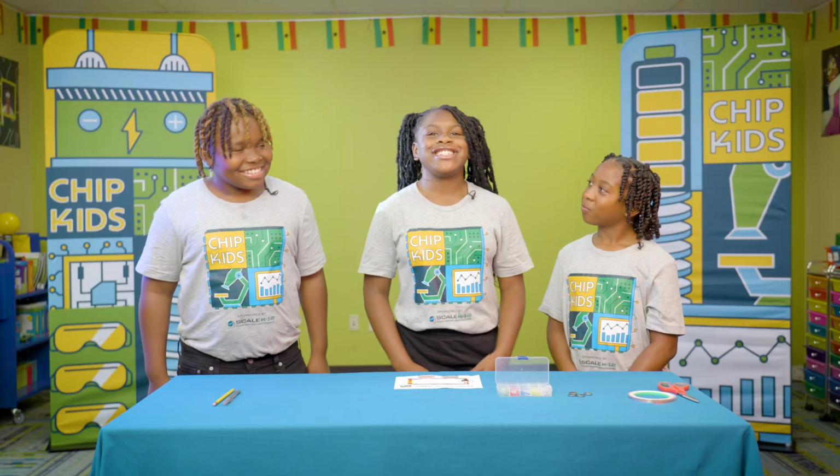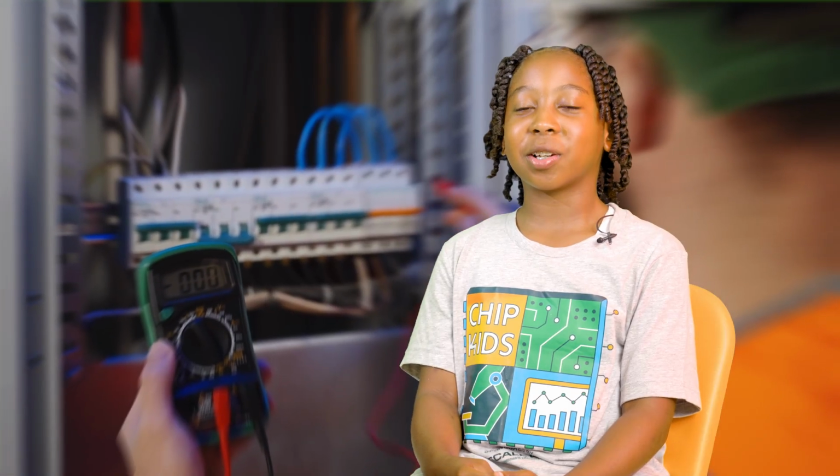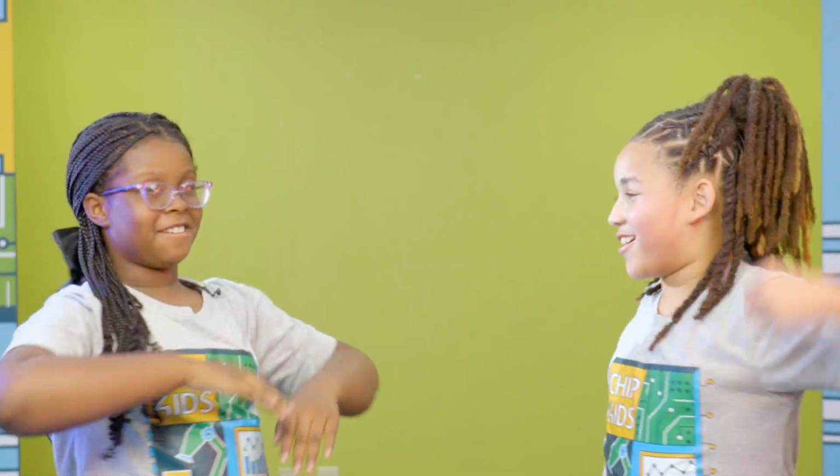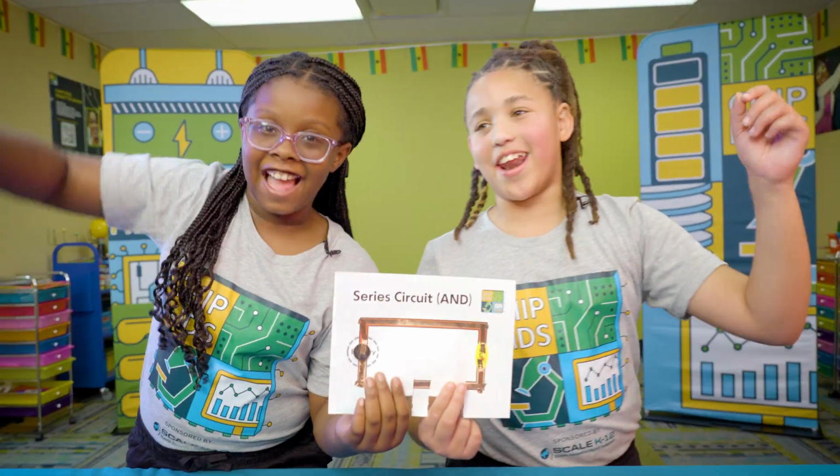So a series circuit got 2 switches, and a simple circuit just has one. Because they're so smart, I believe I could be an electrical engineer now. Teamwork. Chip kids forever. We got it.